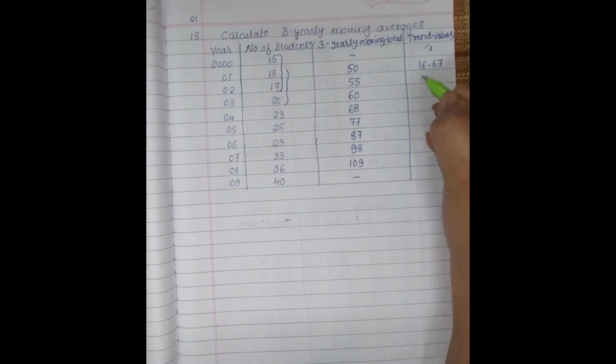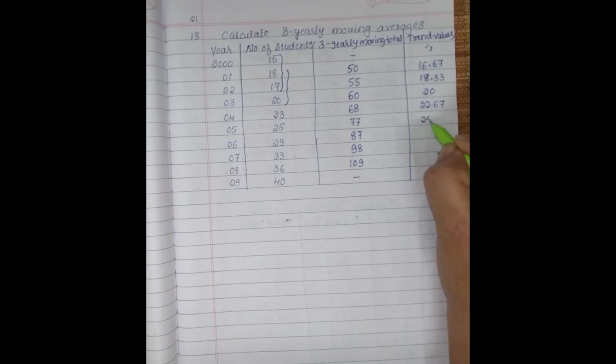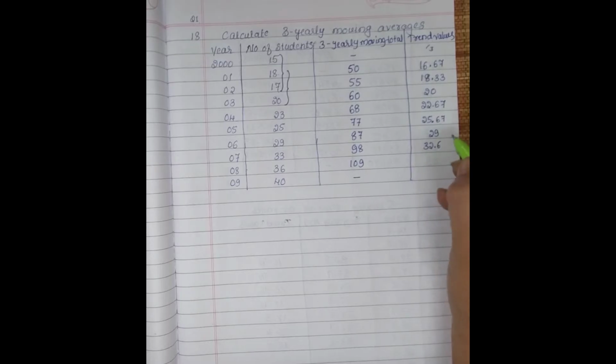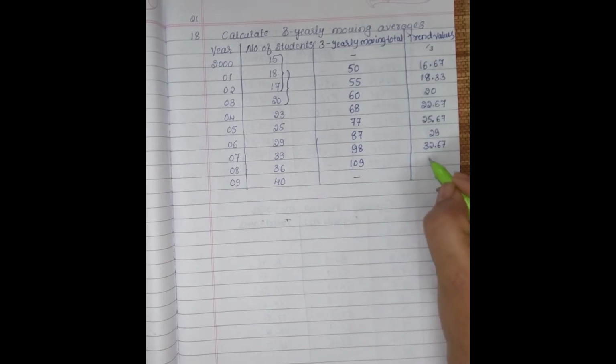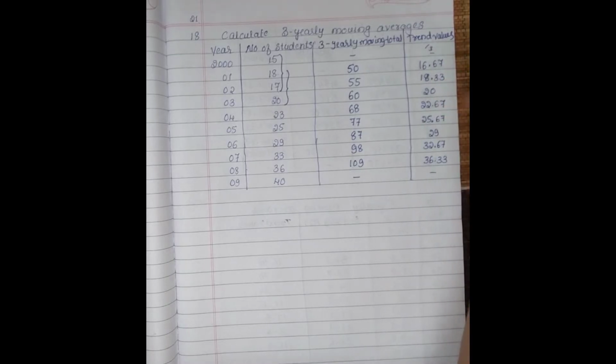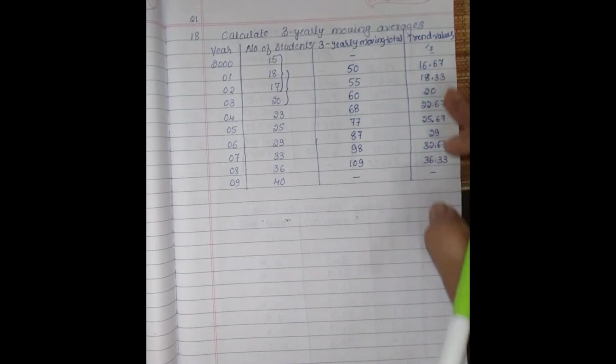Then the next is 18.33, 20, 22.67, 25.67, 29, 32.67, and 109 divided by 3 is 36.33. Okay, this is the answer.